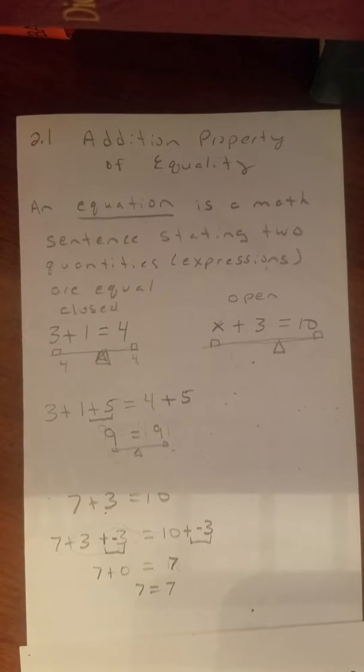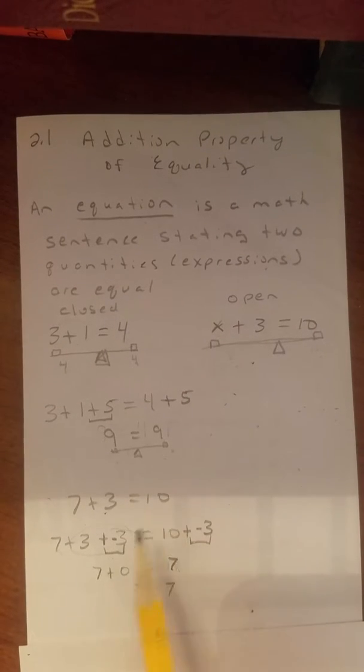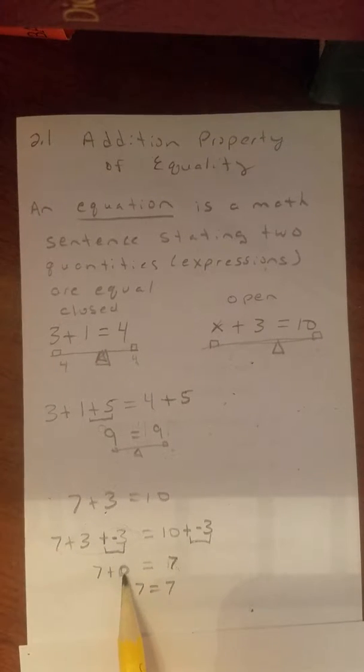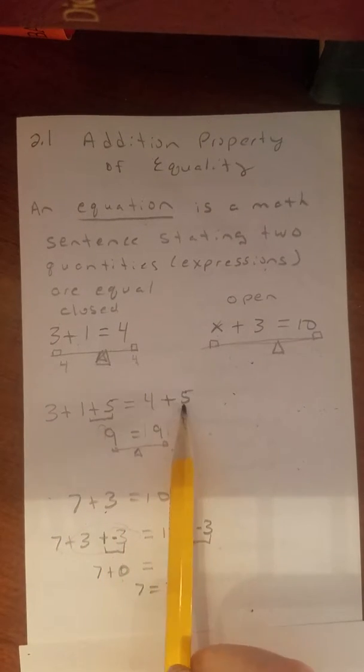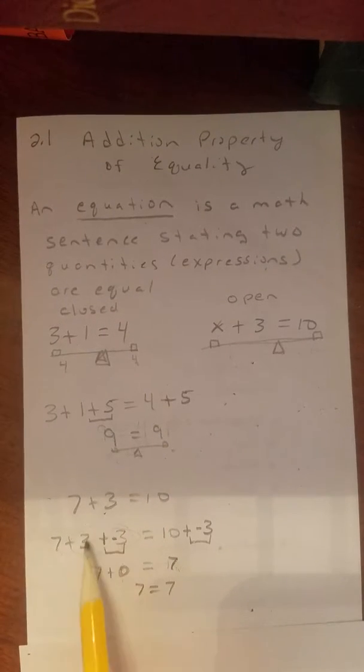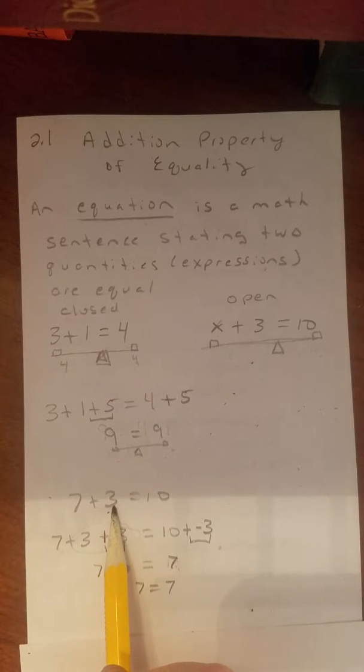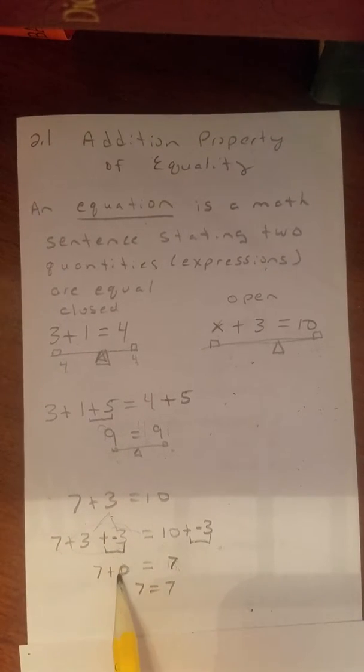But what you didn't realize here, what happened when I did this? When I subtracted 3, I ended up making a 0, didn't I? Here I just took some random number. But here, since we were adding 3, I chose to subtract 3. So I chose to do the opposite, and I made a 0. Well, why is that important?